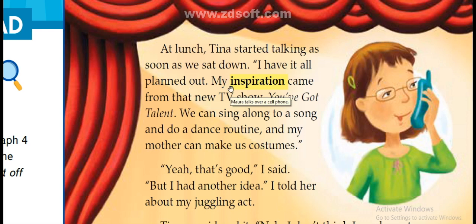Before we read and find out, she took the inspiration. Inspiration, as I told you, is something that stirs your mind or your feelings. So something affected Tina's mind. What was that? The TV show, You've Got Talent. When she was watching TV, she got an inspiration from the show. So she took an idea maybe from it. Let me continue reading and we're going to find out.